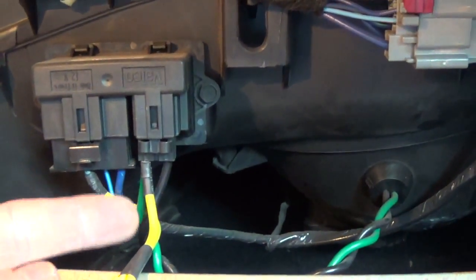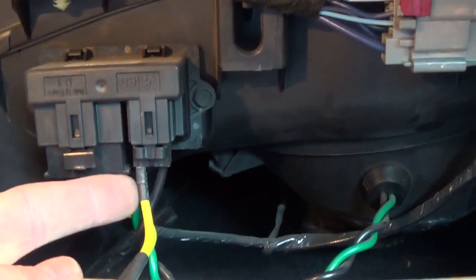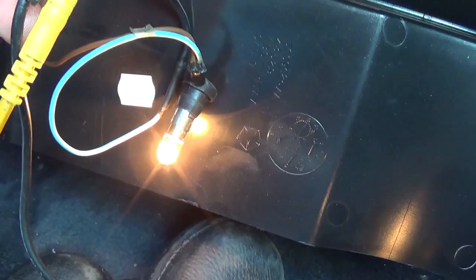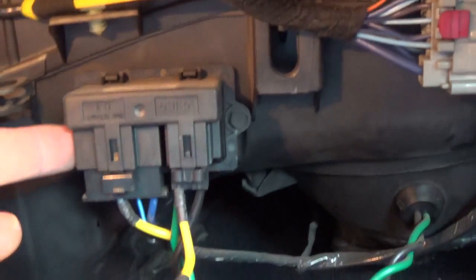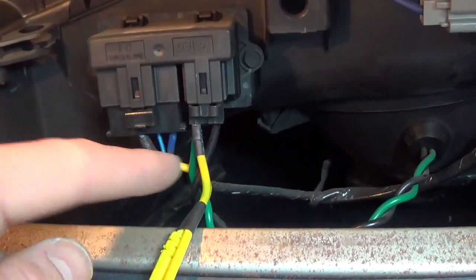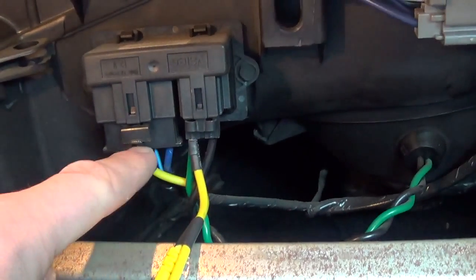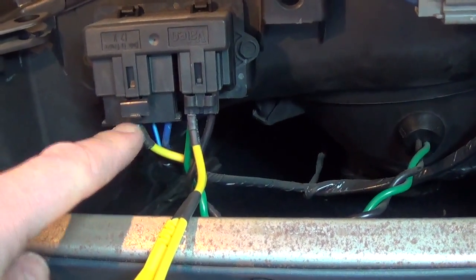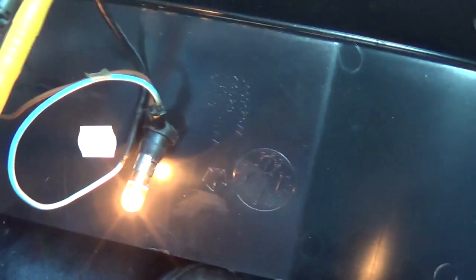When I left the ground connected and I moved the other wire to this green on the blower motor feed, and see, we light up bright. So we have a constant feed on the blower motor through the module there. So all we need to do to check the blower motor is to connect these two pins, the ground from here to here, and if the blower motor works, we can confidently replace the module here.